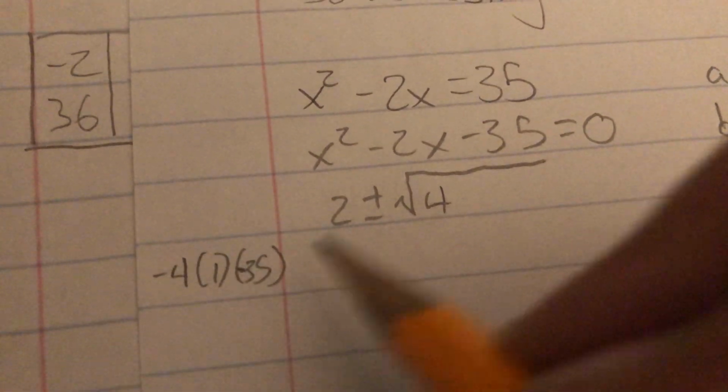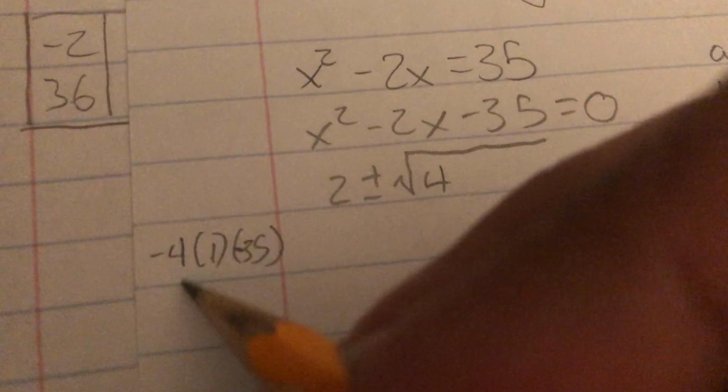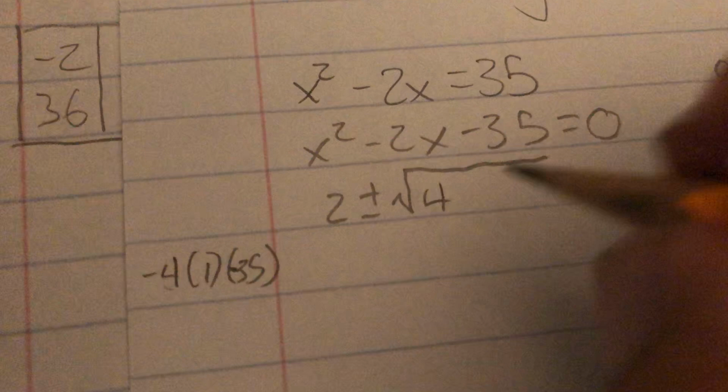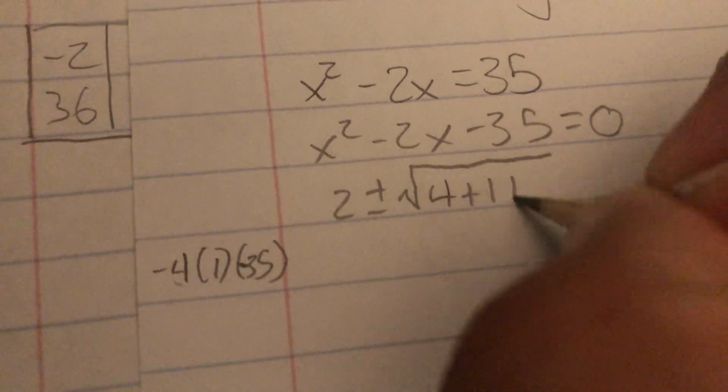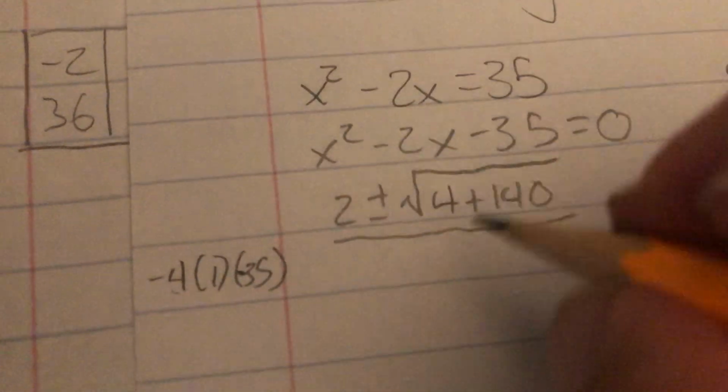I put it over here first, and I'll write the number right there. If it's positive, I'll write plus. If it's negative, I'll write minus. So negative 4 times 1, that's negative 4. Negative 4 times negative 35 is 140, a positive 140, divided by 2a, which is just 2.